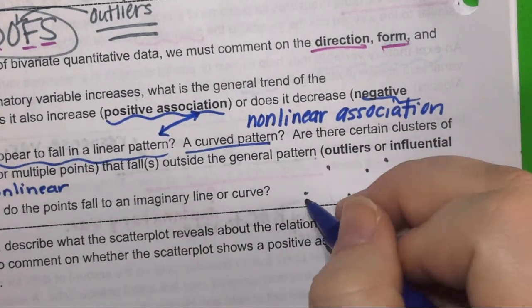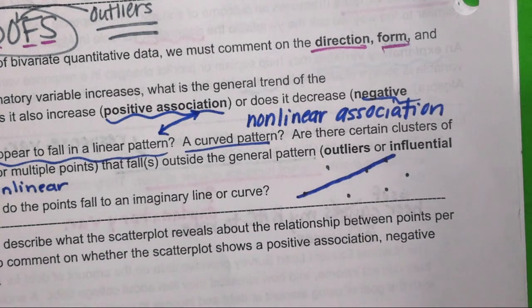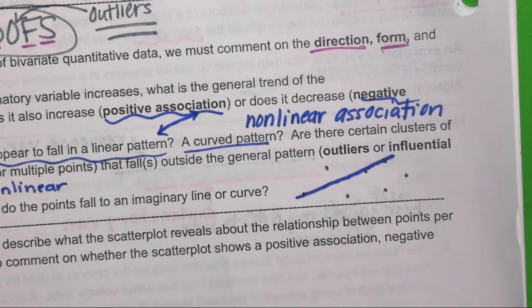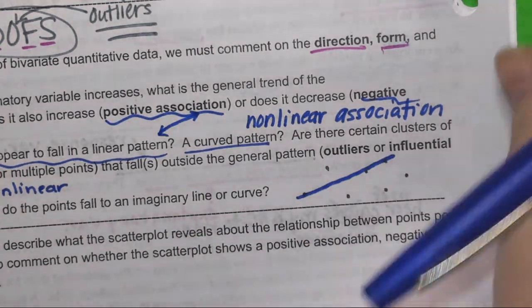And we claim this line fits the data. Well, clearly it's nowhere near some of those. So just how good does it fit? And you're like, how do I measure that? We're going to get into things to do today.